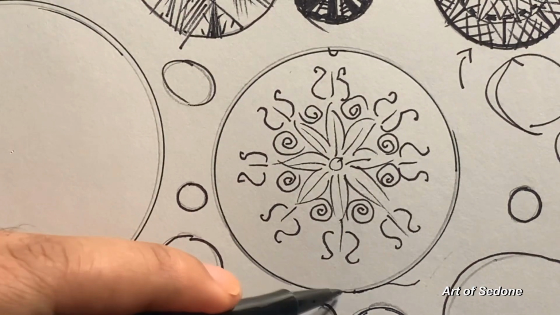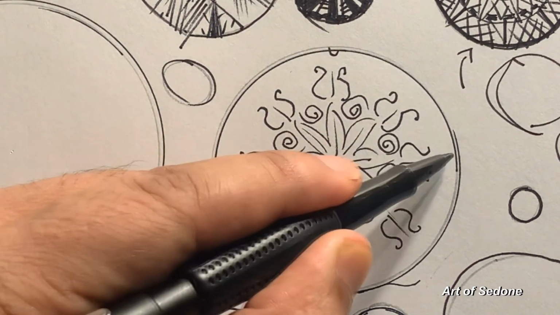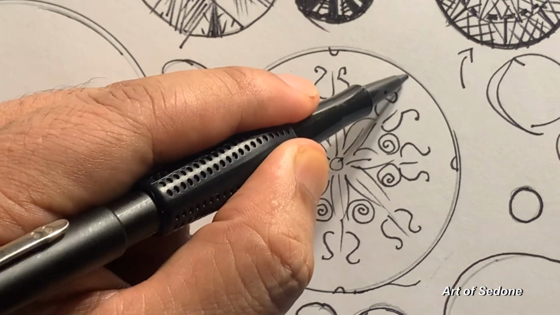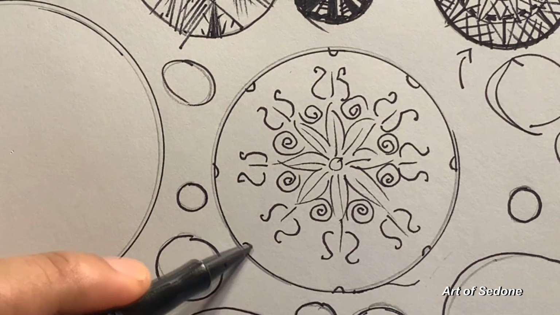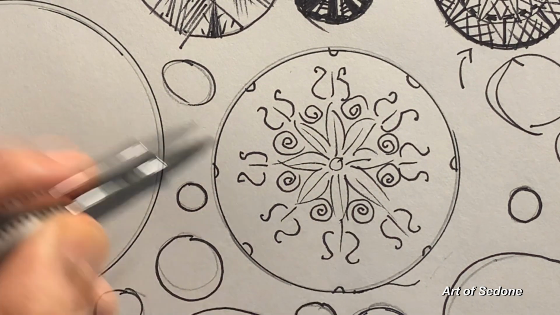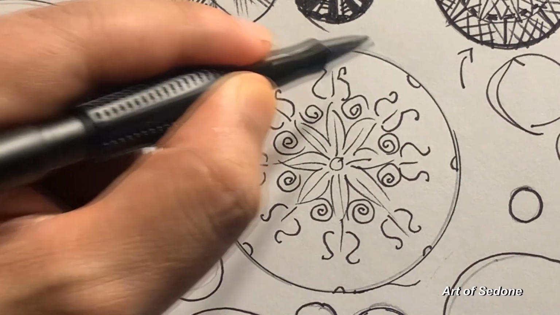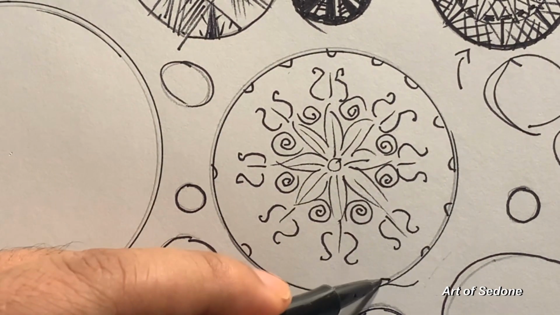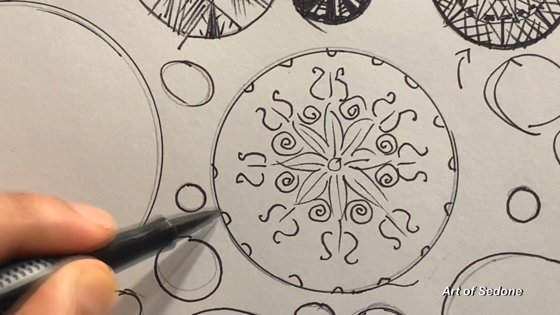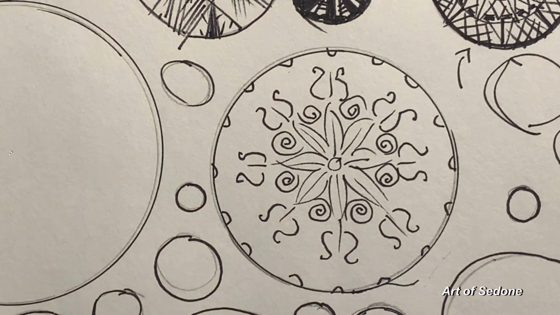It's kind of fun. I like to keep it sort of consistent if I can, like this. It has more mathematical feel to it. And just keep adding shapes.